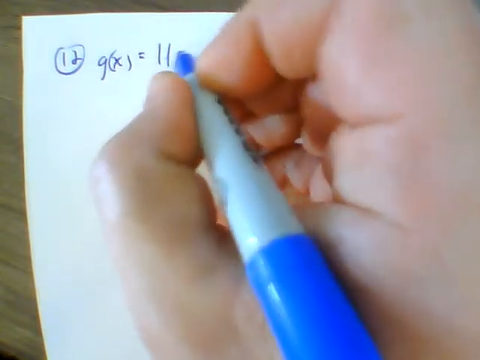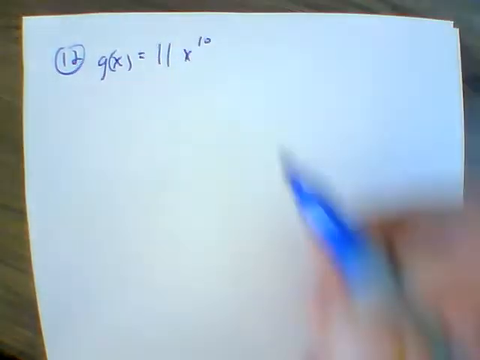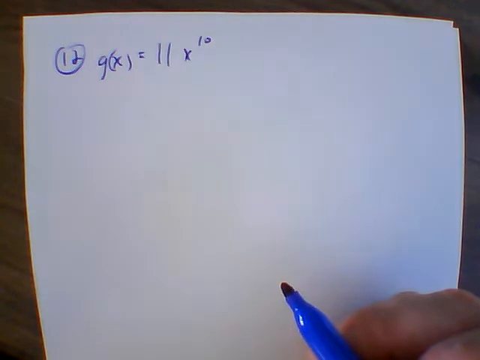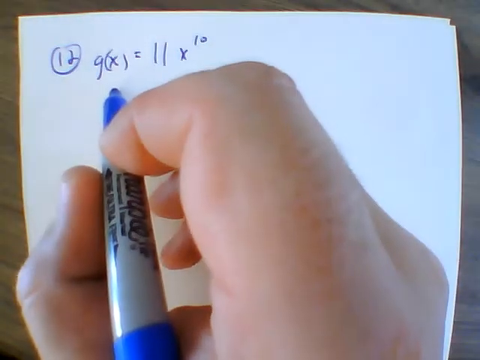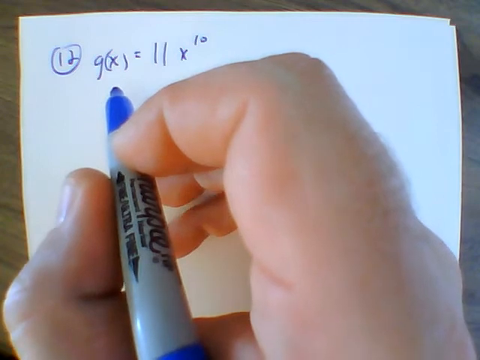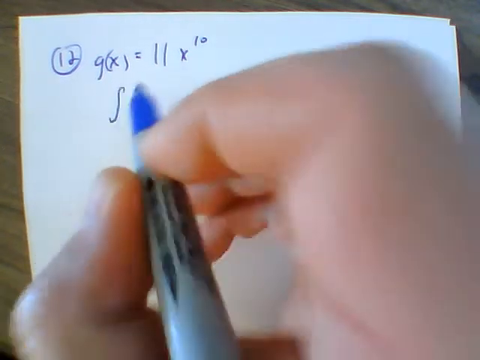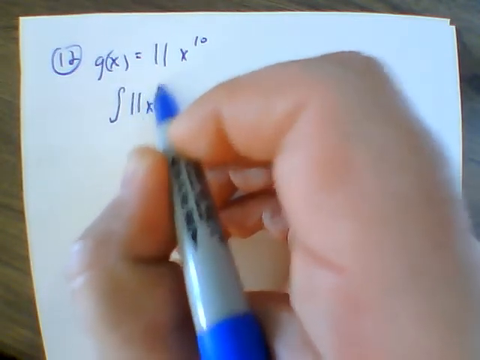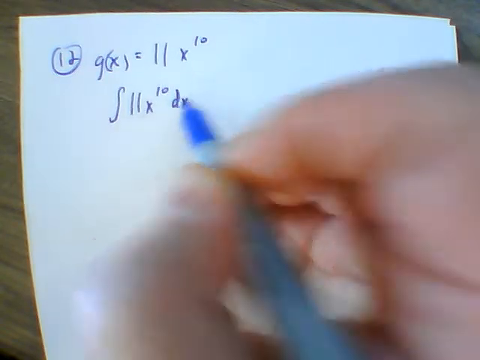Okay, so section 4.9, we're talking about the antiderivatives. We're going to look at number 12. So we're going to start working through some problems. Here they tell us g of x equals 11x to the 10th. What they're asking us to do is find the antiderivative of the following function. So basically, if we want to write this in integral format, they're asking us to take the integral of 11x to the 10th dx.